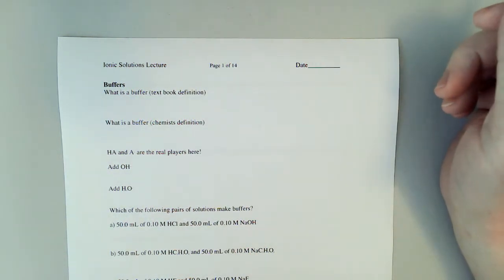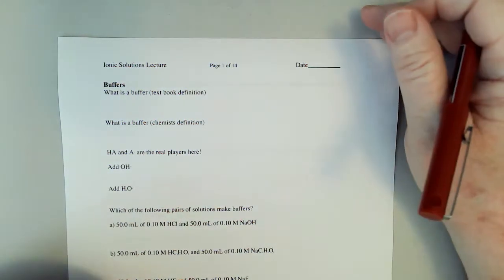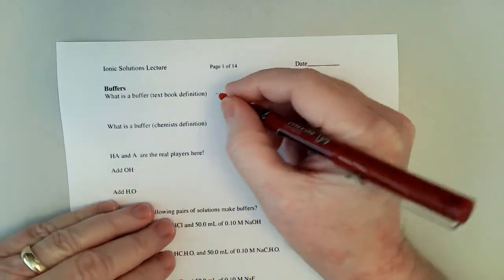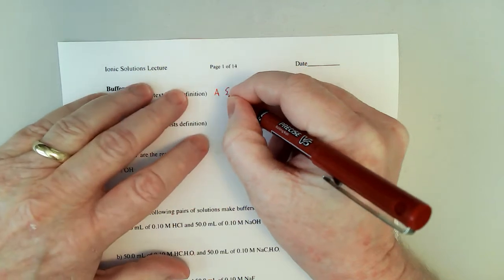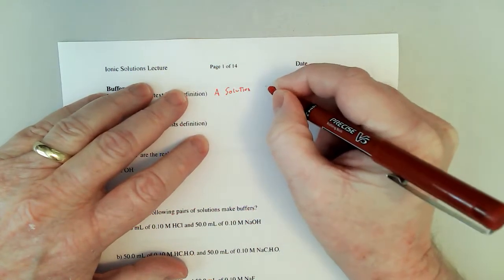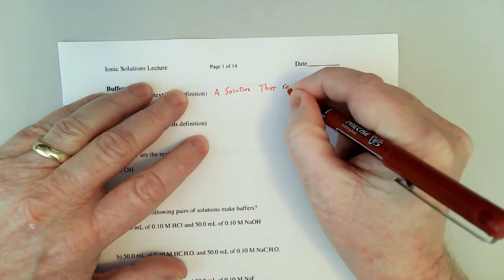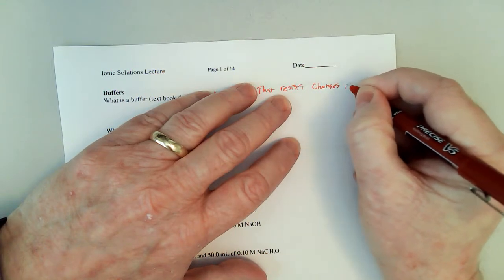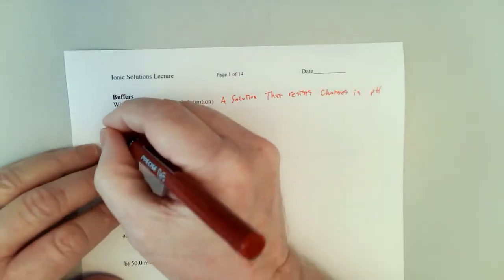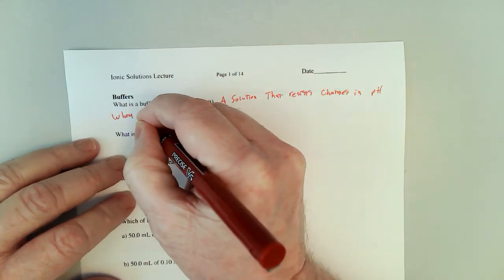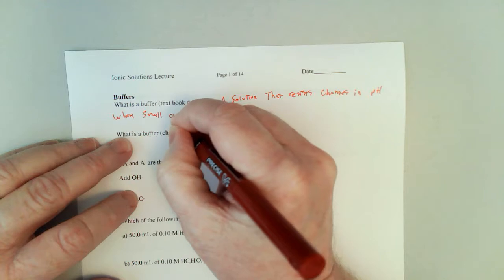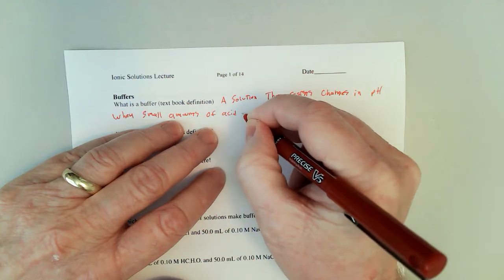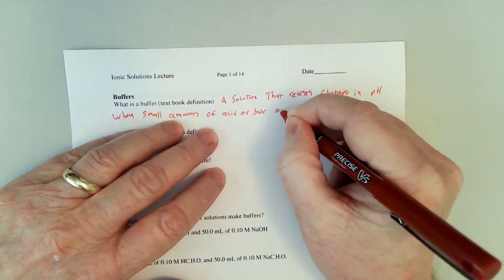So we are talking about buffers in AP Chem today. Now, a buffer can be defined a few different ways. Typically, in a textbook, you're going to see a solution that resists changes in pH when small amounts of acid or base are added.